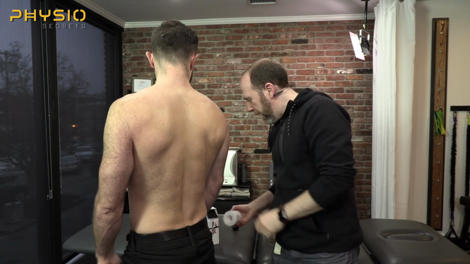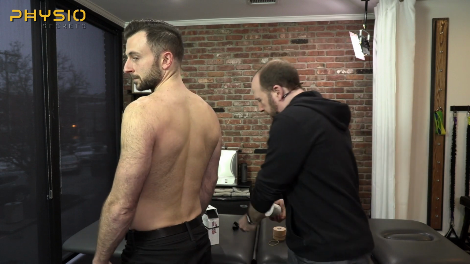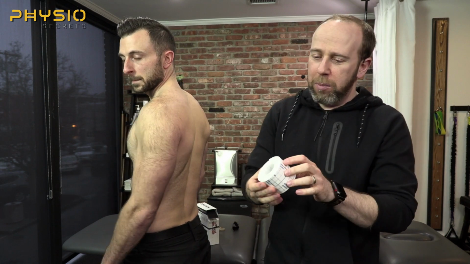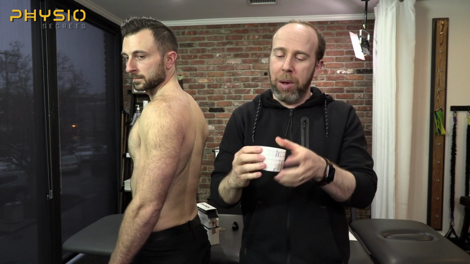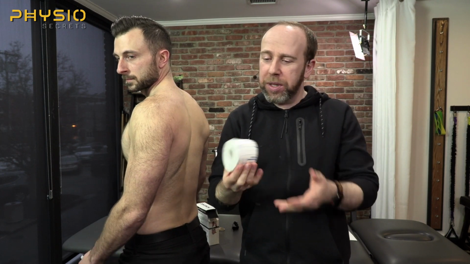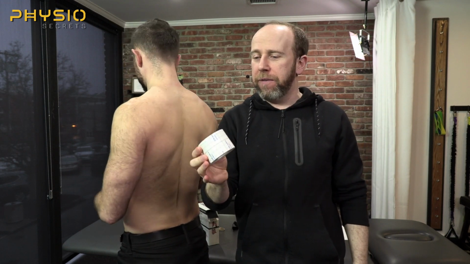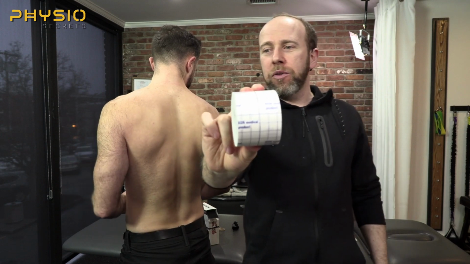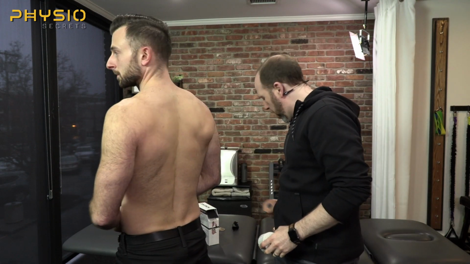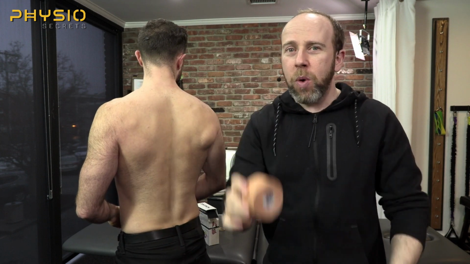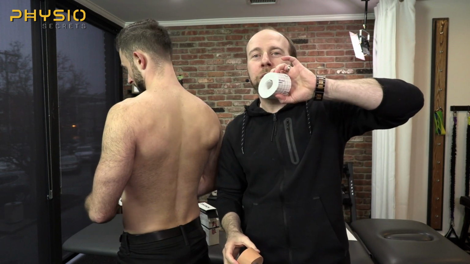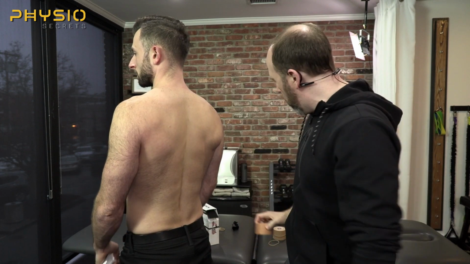What I prefer instead, and I have really not seen very many physios using this, but this is an absolute hack and probably one of the best hacks with tape I've ever figured out, is cover roll. This is the same cover roll that you would use underneath Leuko tape. But guess what? I use cover roll with almost every single tape job, and I almost never use Leuko tape, and you are going to see why.